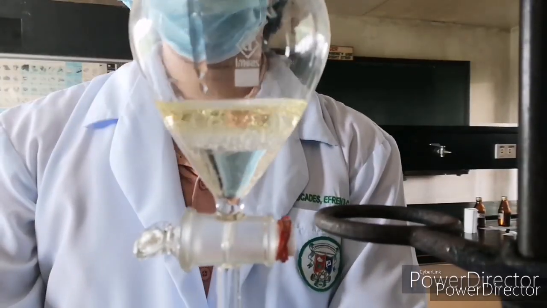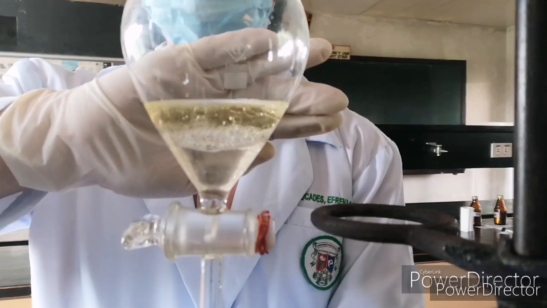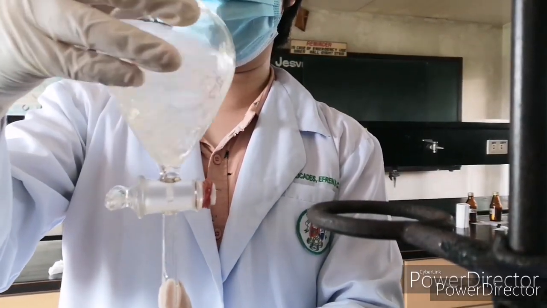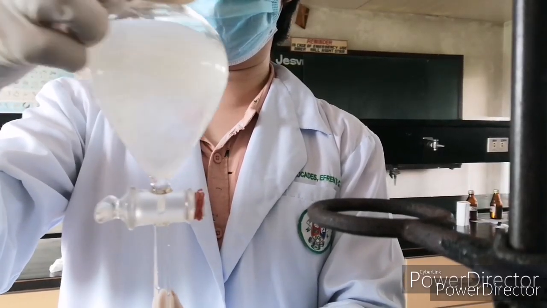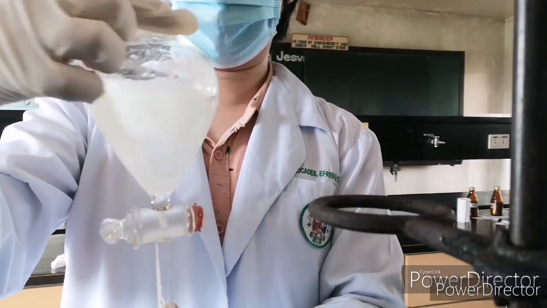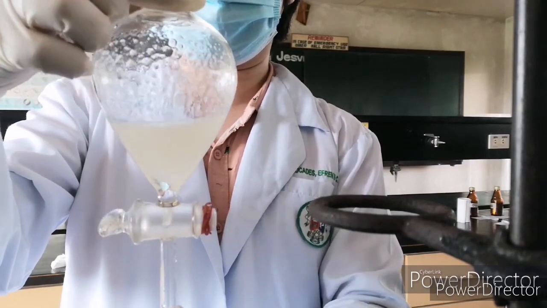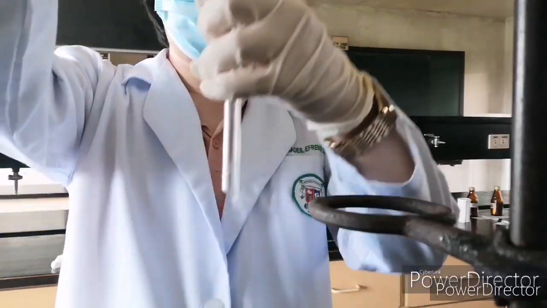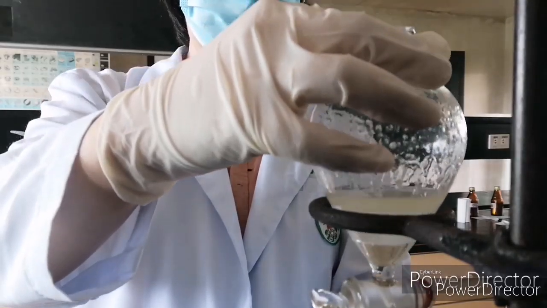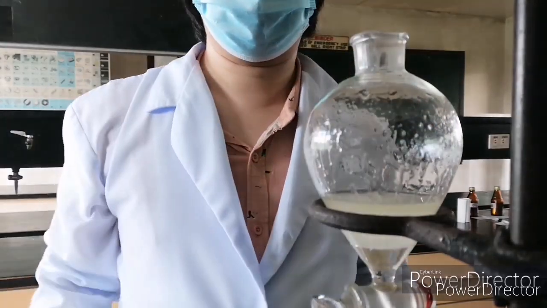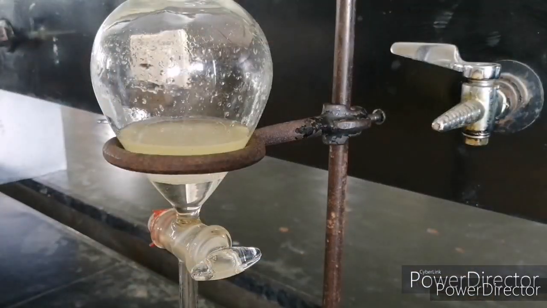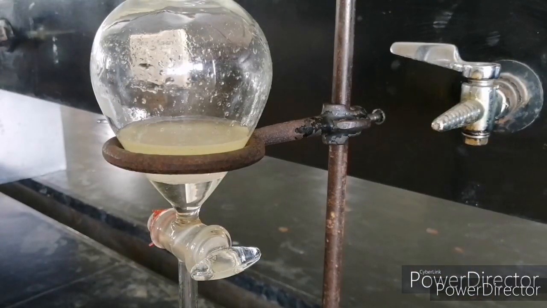As you can see, it already formed 2 layers, but of course, since we wanted to have a mixture, we will mix first these 2 components. After that, we will now place your separatory funnel in your iron ring. Make sure that you will not break your separatory funnel and let it stay there for a while until these two liquids will now be separated from each other based on their density.